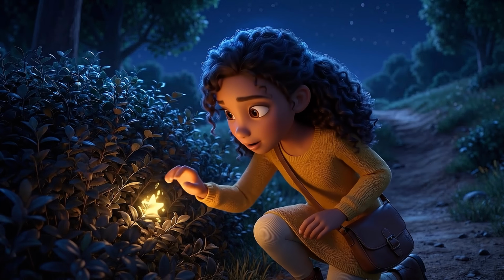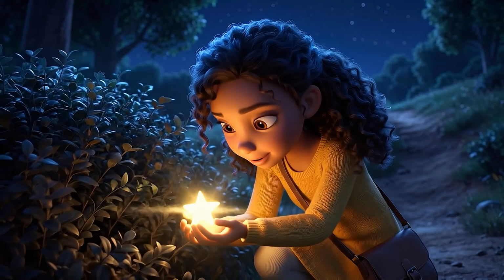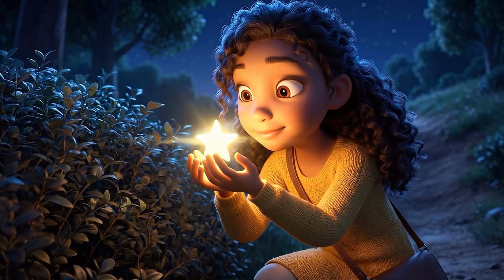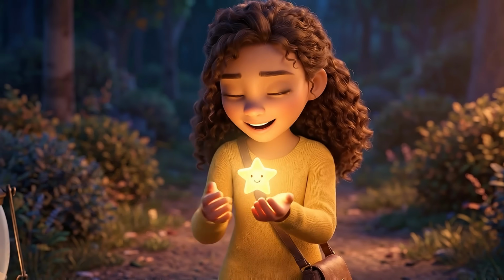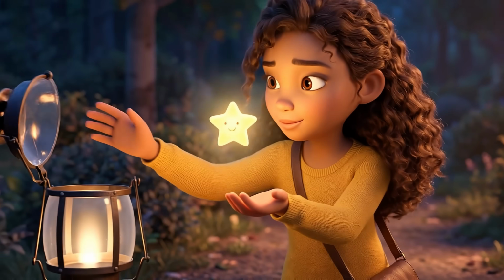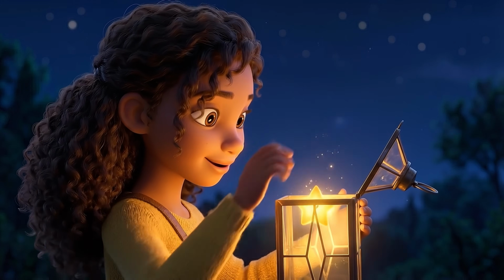One night, while walking home, she noticed a tiny flicker glowing beneath a bush. It was a small fallen star, no bigger than her hand, trembling softly like it was afraid. Naya gently picked it up, and the little star floated above her palms, weak and dim. She smiled. "So you're still here?"